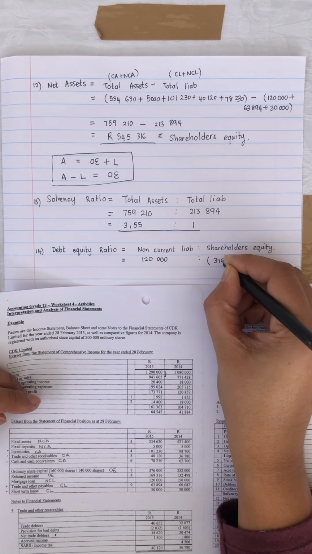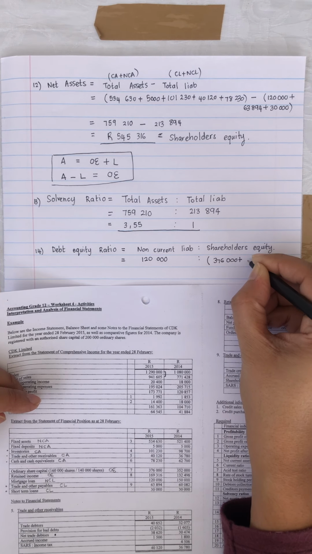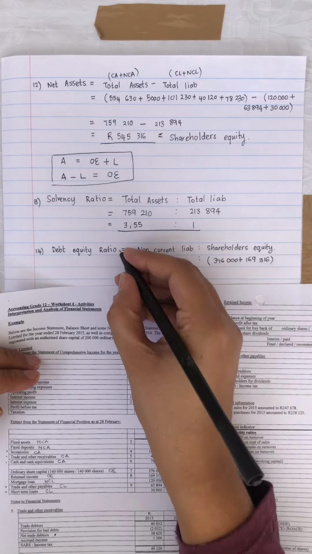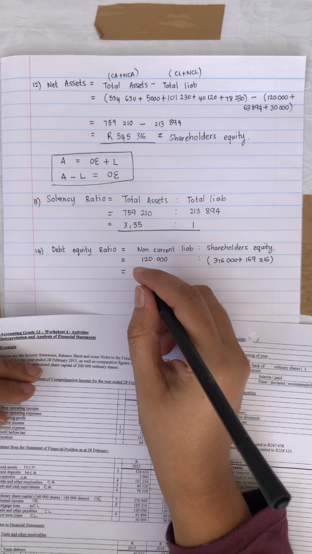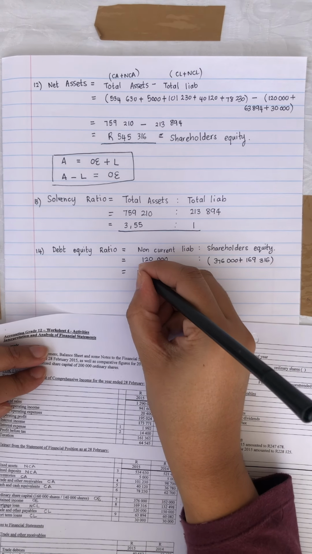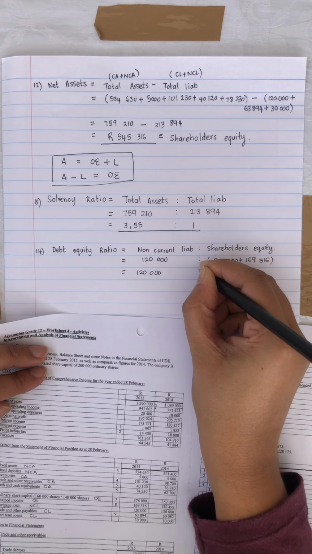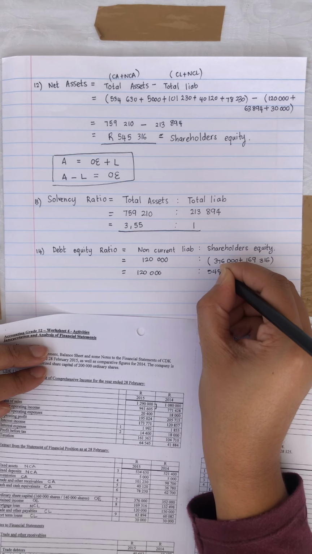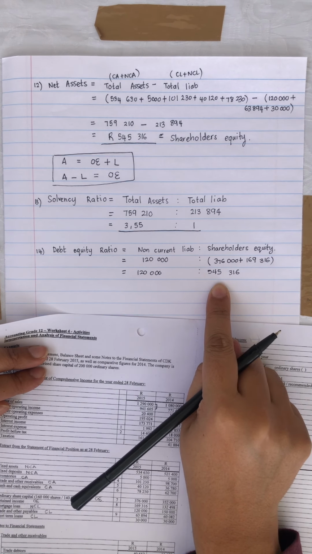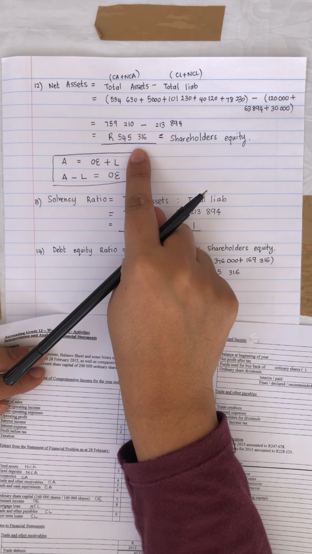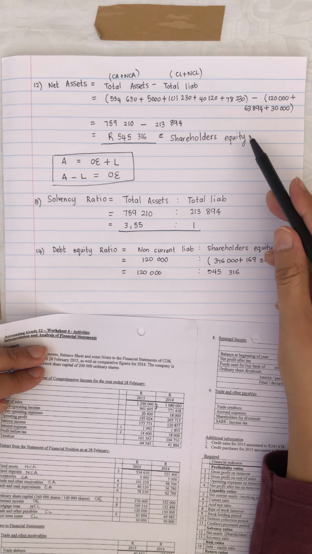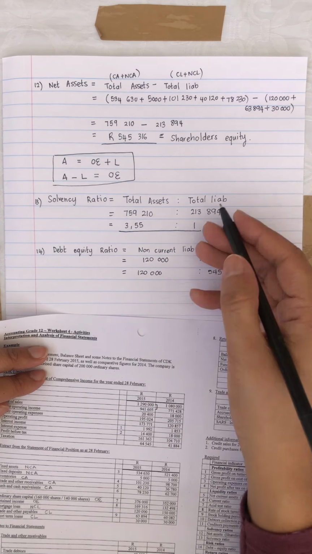We'll say 376,000 plus 169,316. If we add the two, we have 120,000 is to 545,316. And where else did we see the 545,316? It is also my net assets. Do you remember we said net assets is also equal to shareholders' equity?